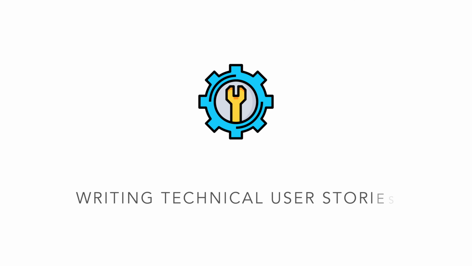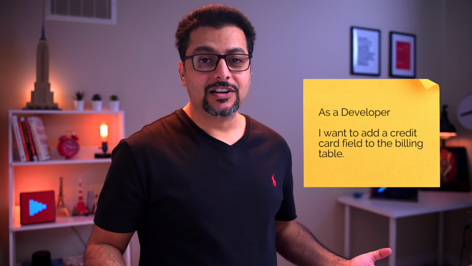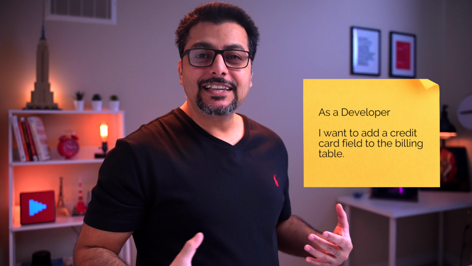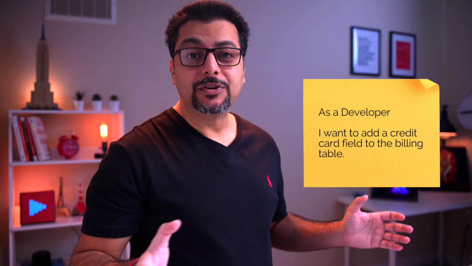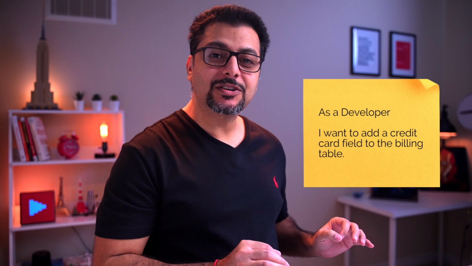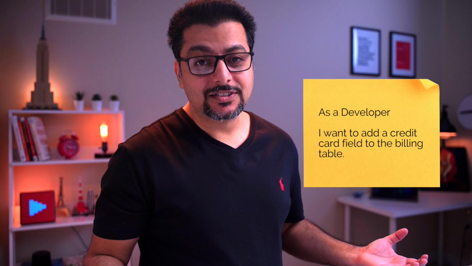Mistake number 2, writing technical stories. Now, it often happens that teams write user stories that contain only design or technical requirements. For example, as a developer, I want to add a credit card field to the billing table. This seems like a pretty easy thing to understand and execute from a developer's perspective. However, the product owner and stakeholders may have trouble understanding what the business value is and whether it's worth the risk of doing. This is a technical story and not the one written for an end user who will interact with the system.